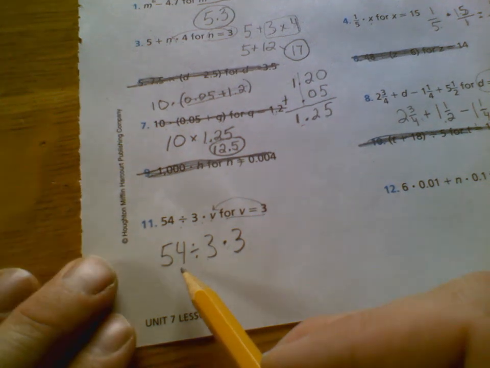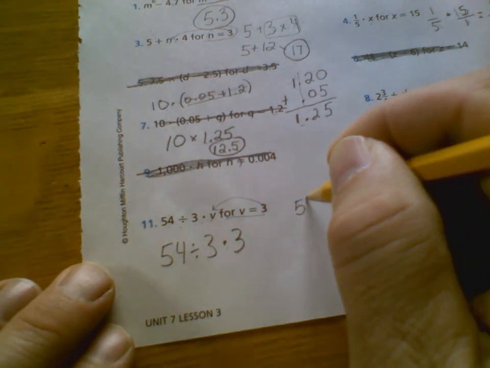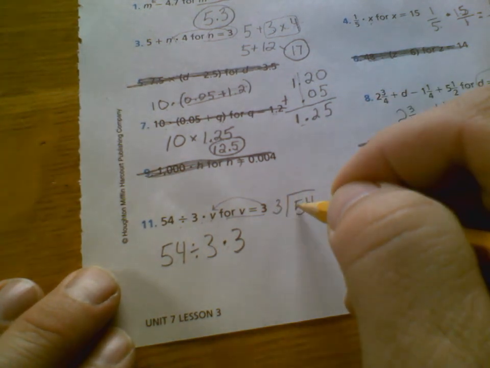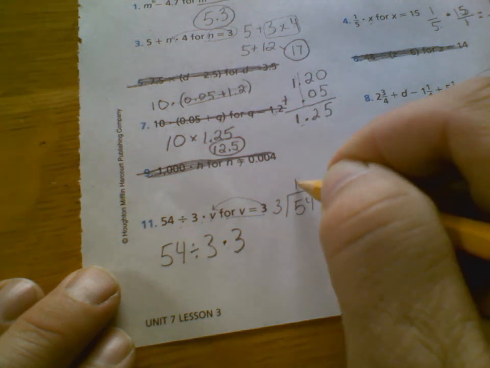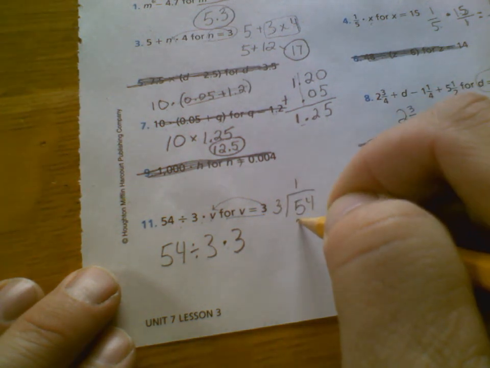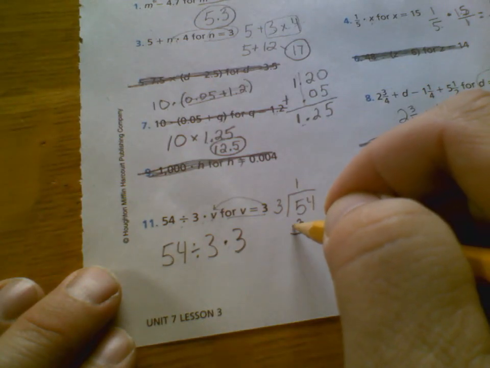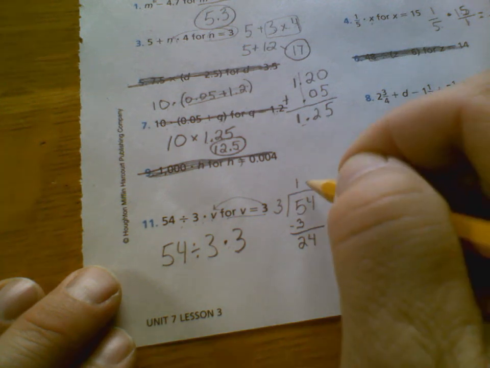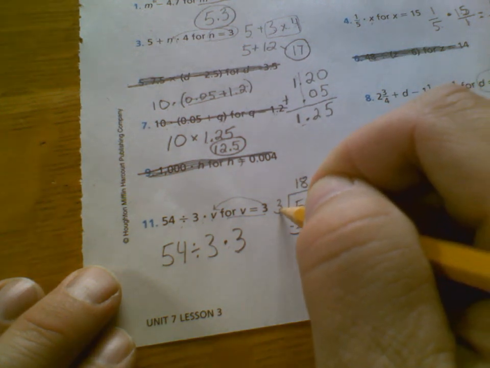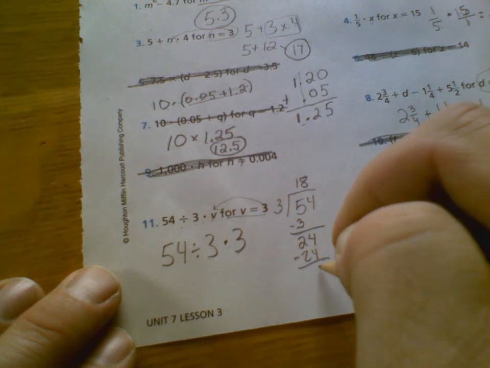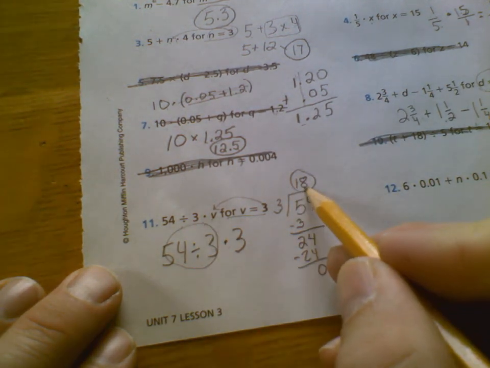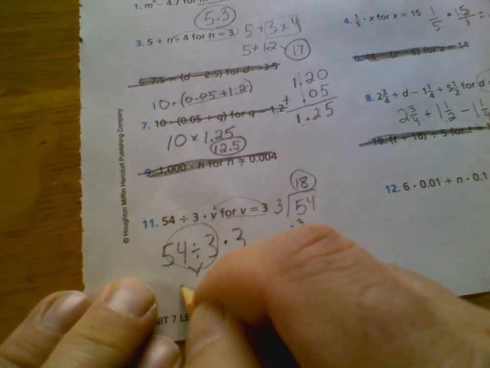So you have to take 54 divided by 3. Anybody know that offhand? I don't think I do, so I'm going to actually take 54 divided by 3. How many times does 3 go into 5? Once. 1 times 3 is 3. Subtract, we get 24. How many times does 3 go into 24? Well, that's 8. 8 times 3 is 24. Ooh, look at that. It came out real nice. So I know that 54 divided by 3 is actually 18. So I can put that down, 18.